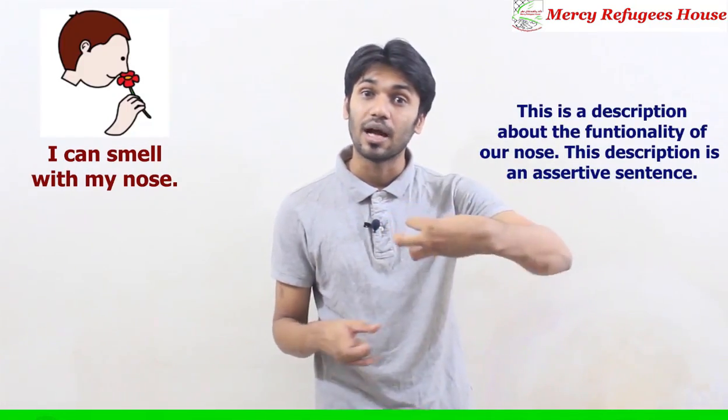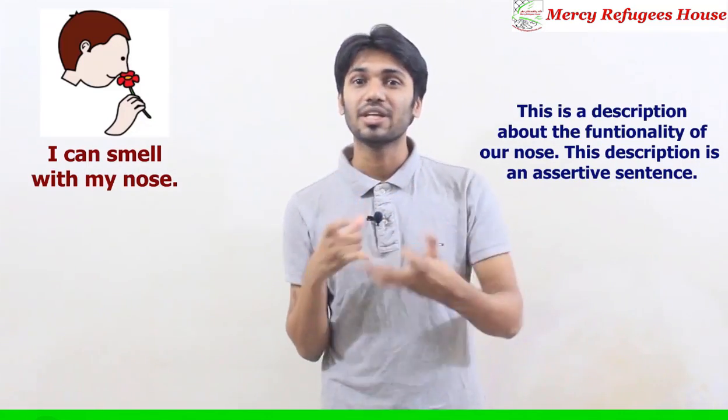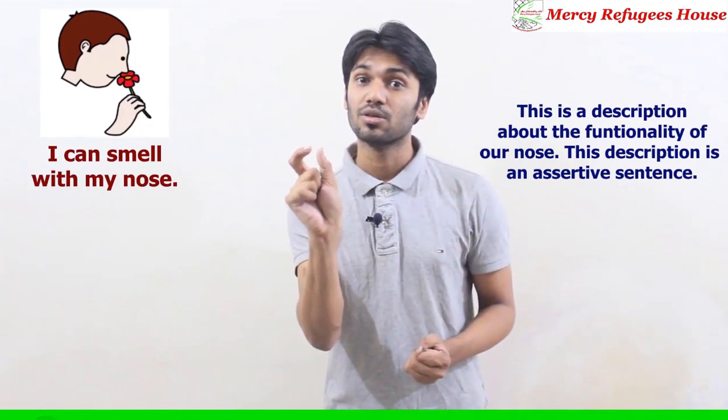The next one, I can smell with my nose. Well, we all can smell with our nose. This is a description about the functionality of our nose. What can we do with our nose? We can smell with our nose. In this description, we're talking about the function. What work does this nose do?